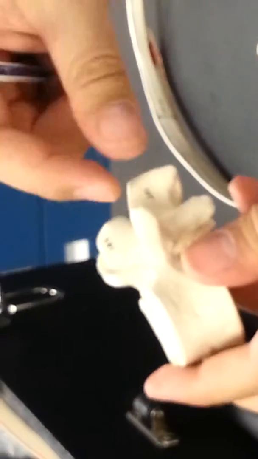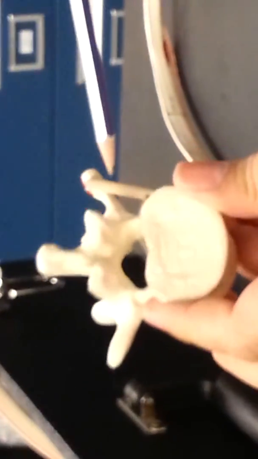The spinous process of the thoracic vertebra is long and cylinder, while that of the lumbar is short and bulky. So body, foramen, and this is called the pedicle, and this is called the lamina. This is a lumbar. We have 5 lumbars, and we did the sacral already. This is the sacrum, and this is the coccyx, and that's it for the vertebrae.